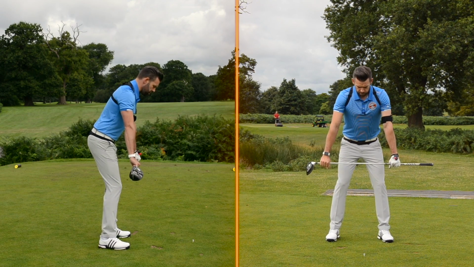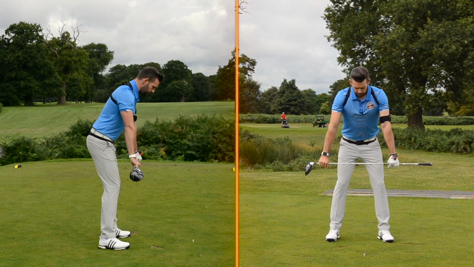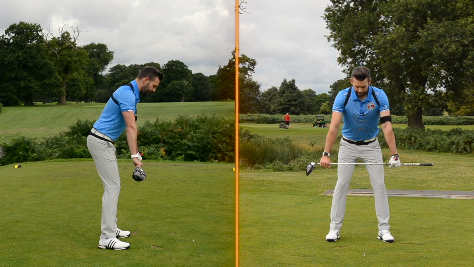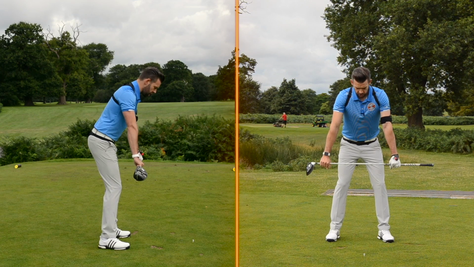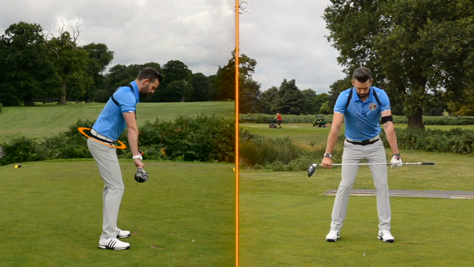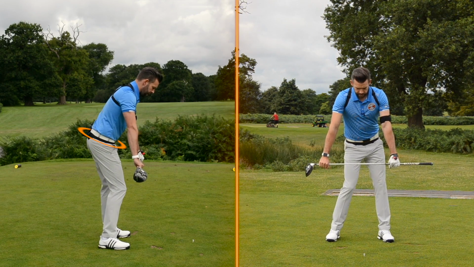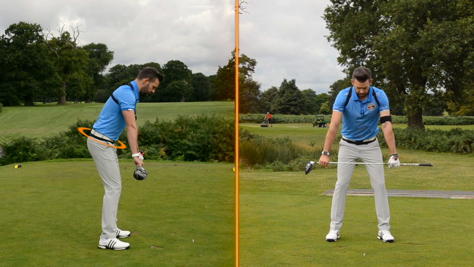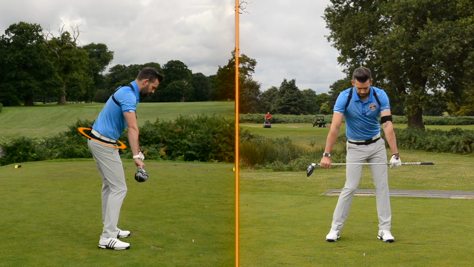Now we are almost going to pretty much lock your arms, and what I really want you to do is try and feel that you move your hips through towards what would be classed as a follow through. You haven't got to go all the way, but you're going to start to move your hips through to a follow through. So as we do that, notice how I'm able to keep the golf club pretty much in its position.